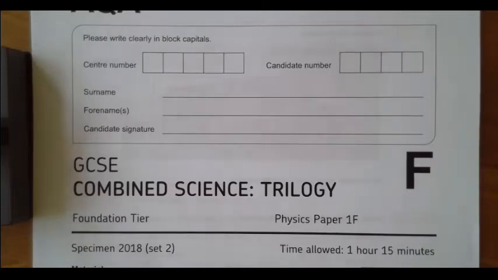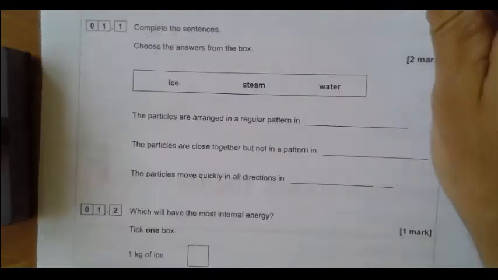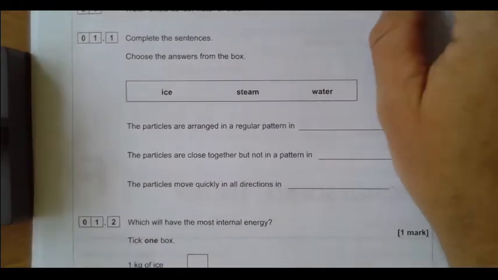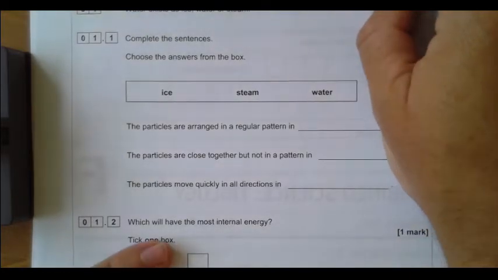Set 2 specimen paper walkthrough. Question 1 deals with water and the states of matter.